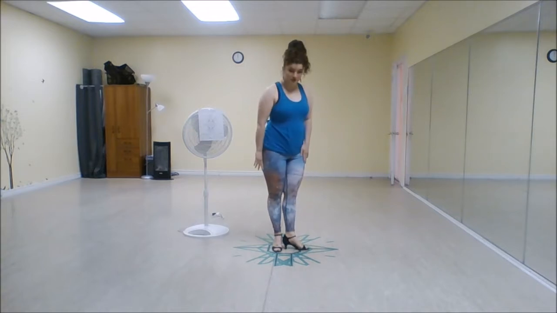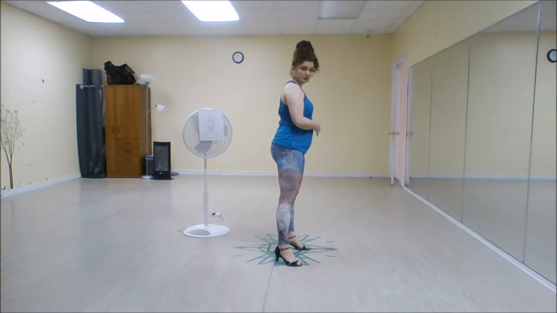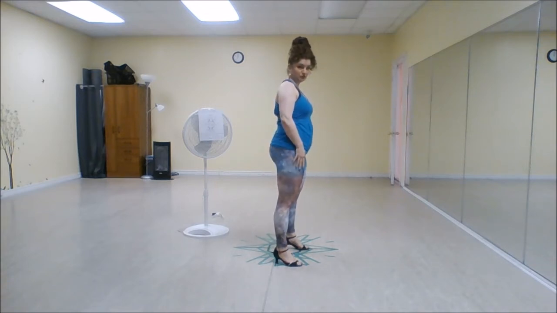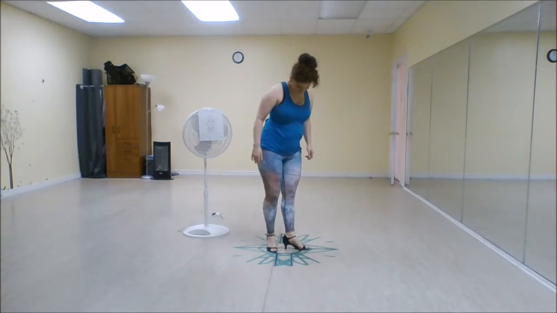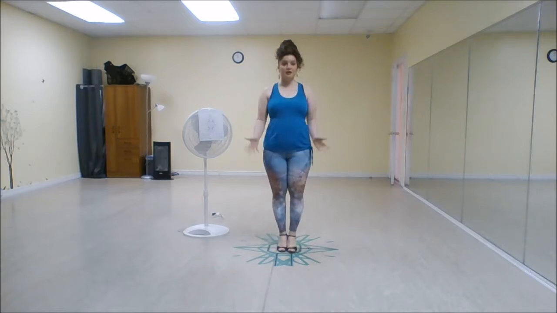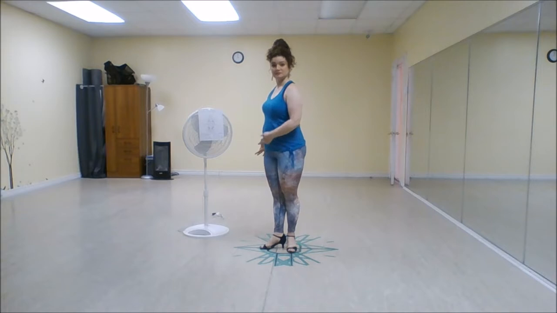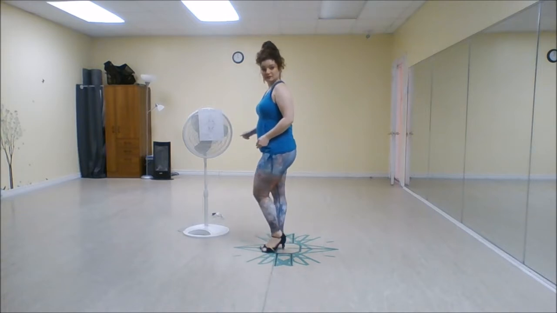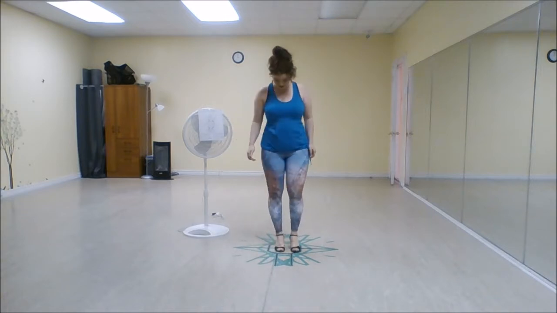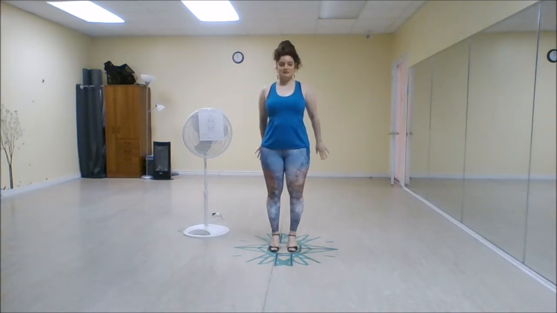So another option would be to do a 45 or a 90 degrees like this, which would make us go over here, right? And we could also do that on the other side, but we're still within kind of our grid. So that to me is your main possibilities.